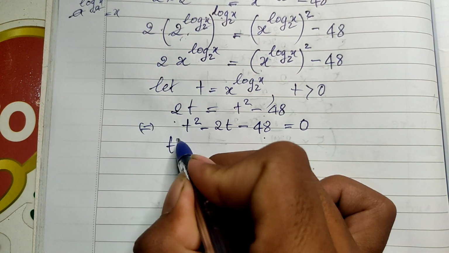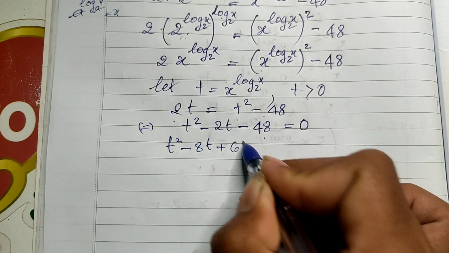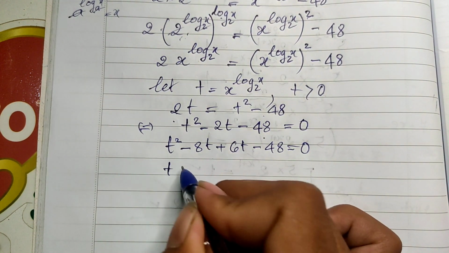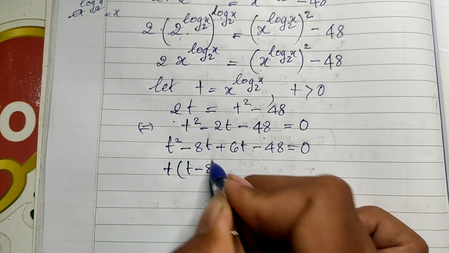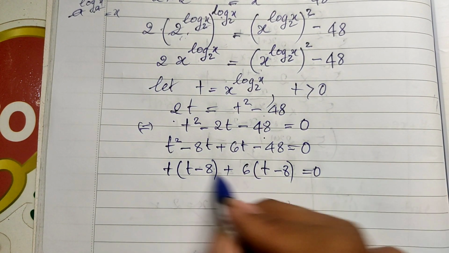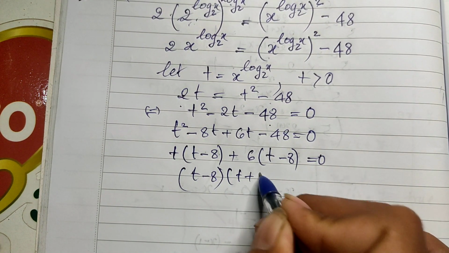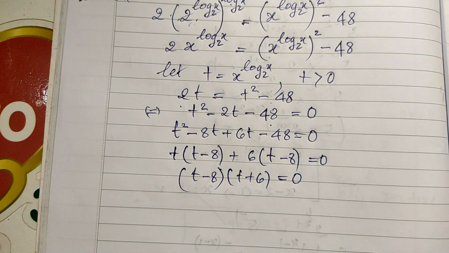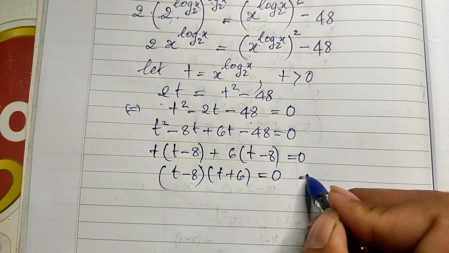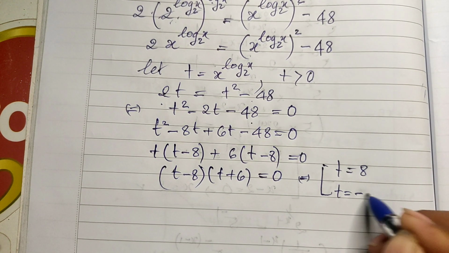We get t squared minus 8t plus 6t minus 48 is equal to 0. So we get t multiplied by t minus 8 plus 6 multiplied by t minus 8 is equal to 0. So we get t minus 8 multiplied by t plus 6 is equal to 0. And so now I get two values: t is equal to 8 and t is equal to minus 6.